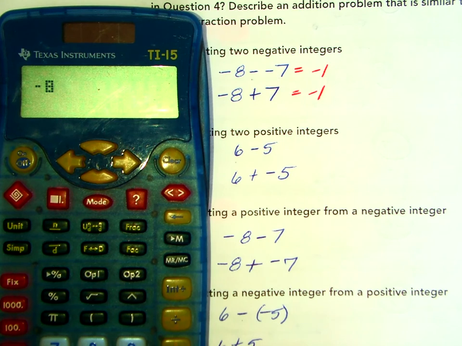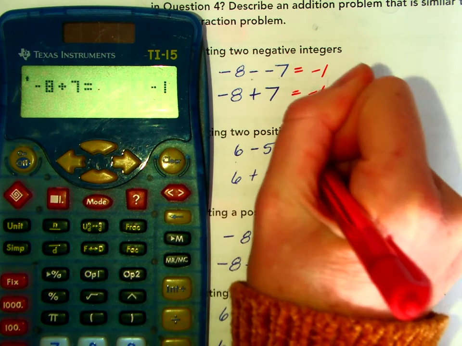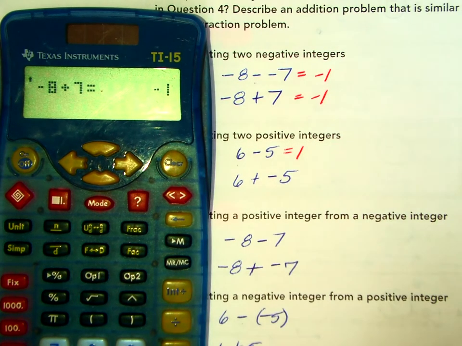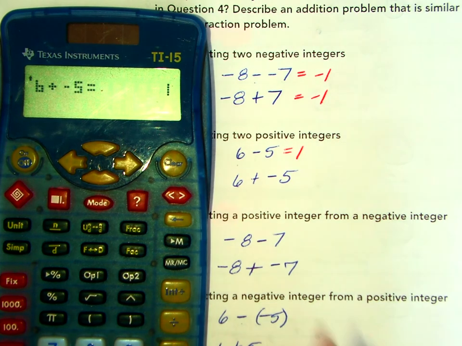Or negative 8 plus 7 is negative 1. All right, let's do 6 subtract 5. You know that. That's just 1. But 6 plus a negative 5. So 6 subtract 5 is 1, we agree. How about 6 plus a negative 5? Also 1.